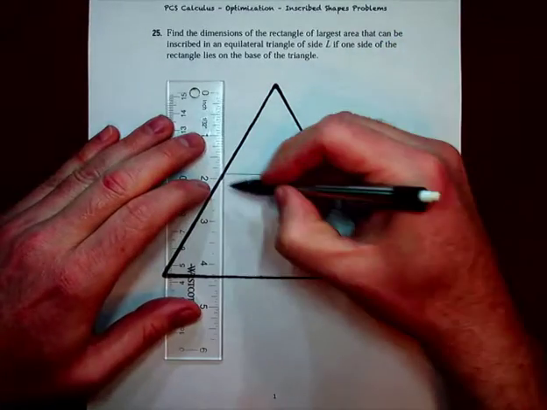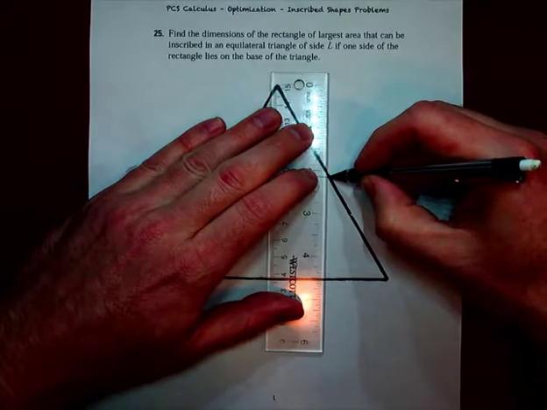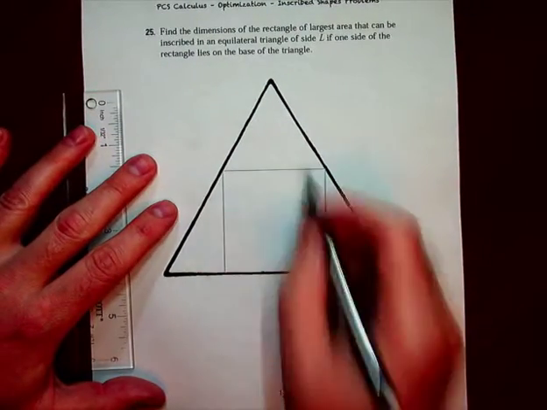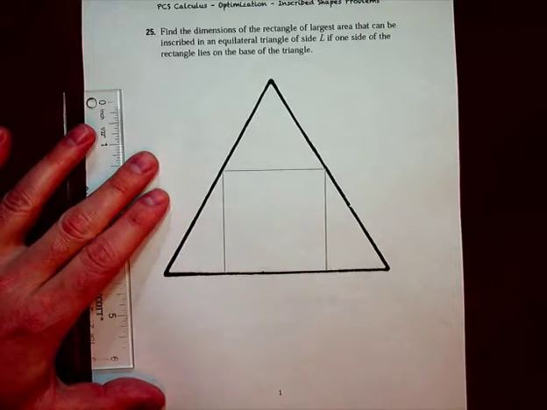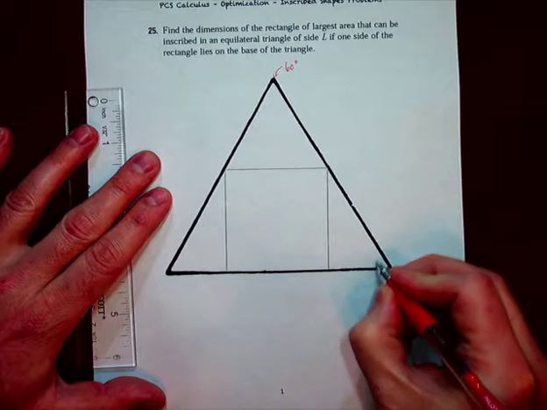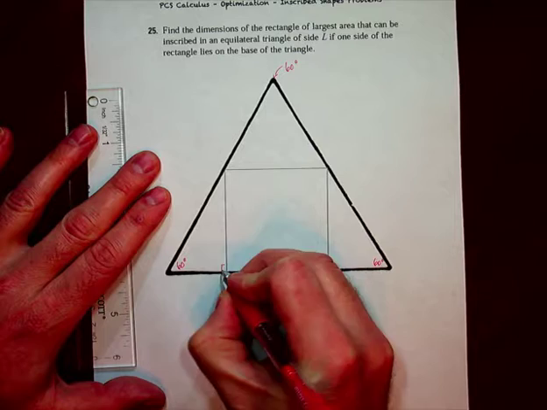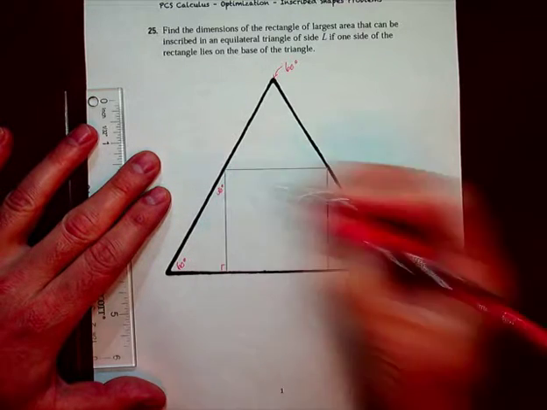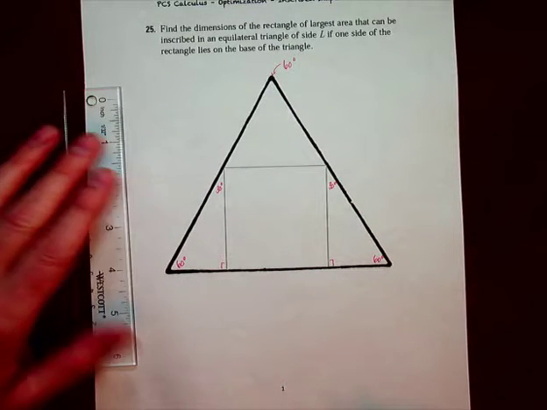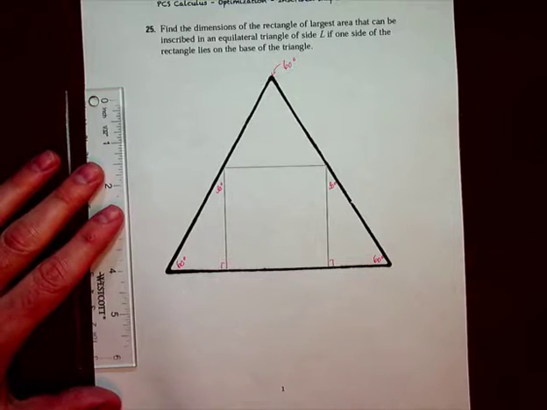So if we have a rectangle, and I'm just drawing it in an arbitrary place, it could be in a whole host of different places. Now remember that this angle right here is 60 degrees. This is 60 degrees. This is 60 degrees. That's a right angle, so that's 30 degrees. And all of a sudden, I'm starting to see sort of an angle, not a real angle, but like an approach that I can use in order to actually figure this out.